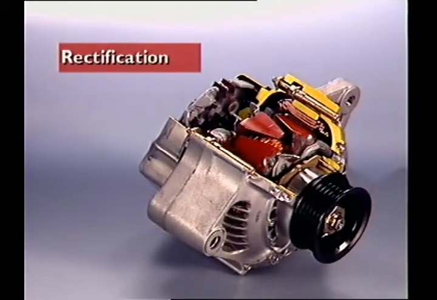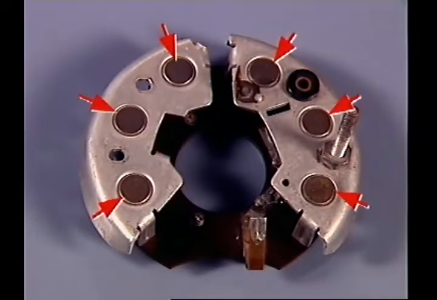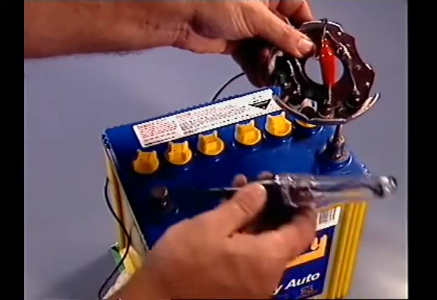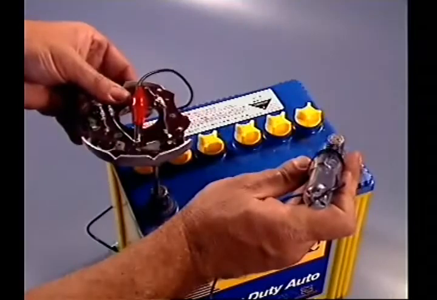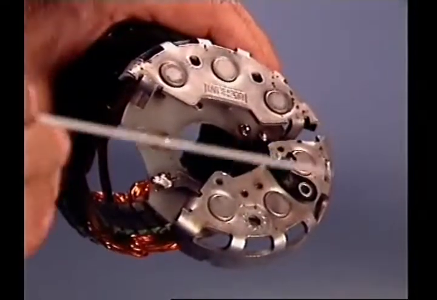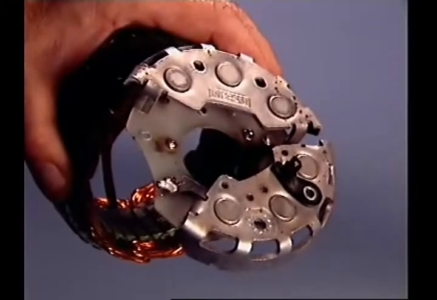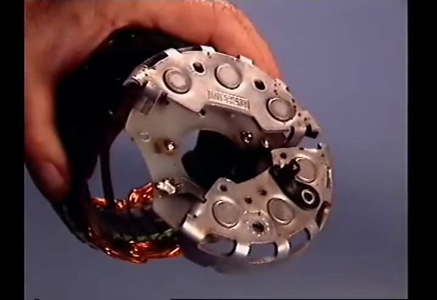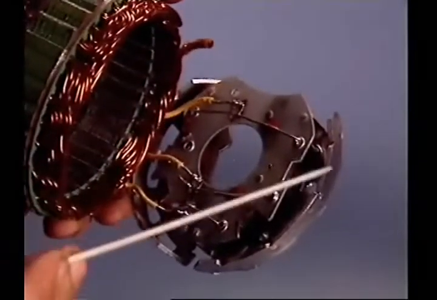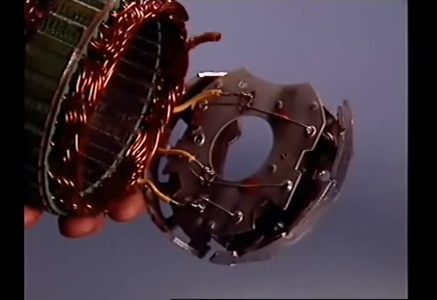This section examines rectification. Automotive alternators use diodes in the rectifier assembly. A diode allows current to flow in the forward direction, but blocks the flow of current in the reverse direction. This is a three-phase bridge rectifier. It has 6 diodes to rectify the total alternator output, 3 positive and 3 negative. One of each is used to rectify current in each of the 3 phase windings.